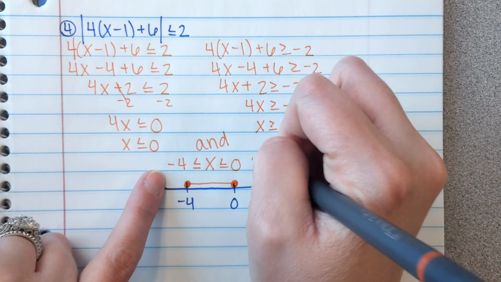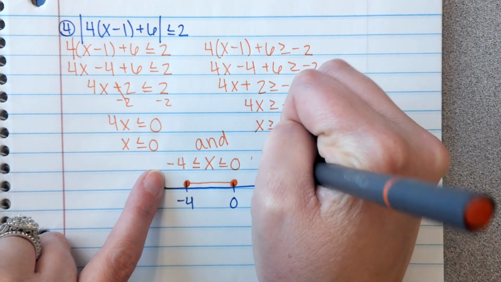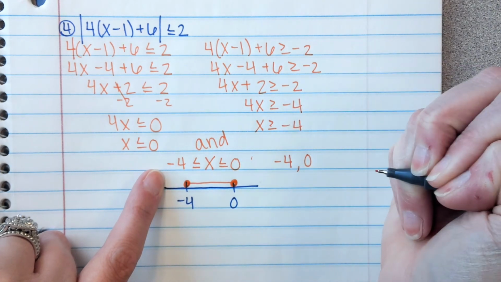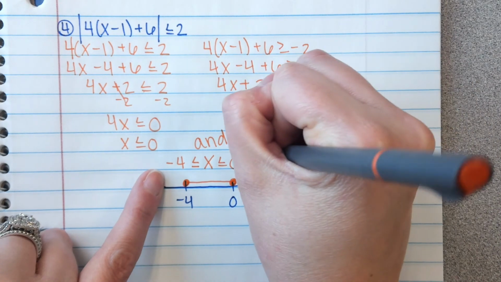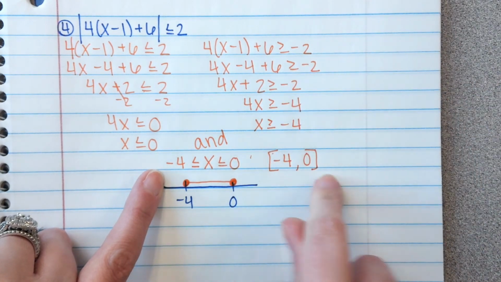Okay, so we're going from -4 to 0. All right, both of them are equal to, so both of them are closed. So that is your interval notation.